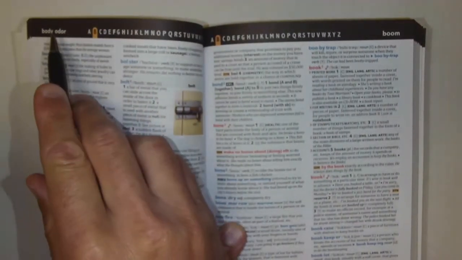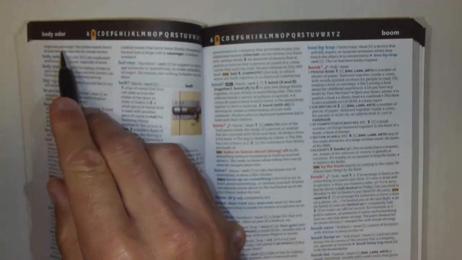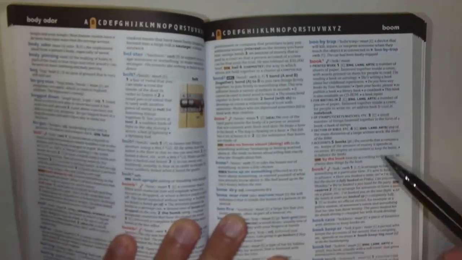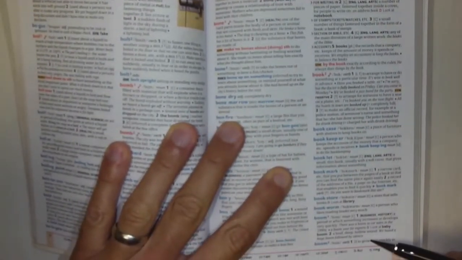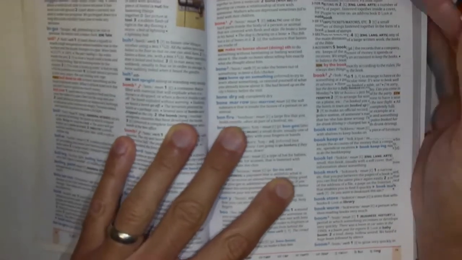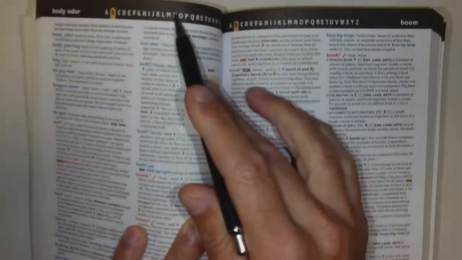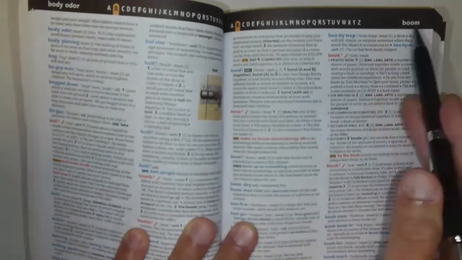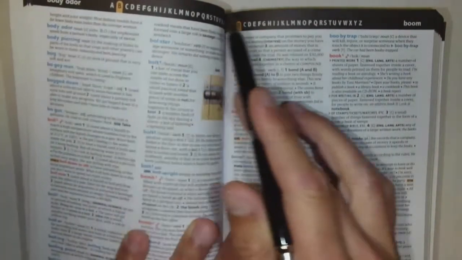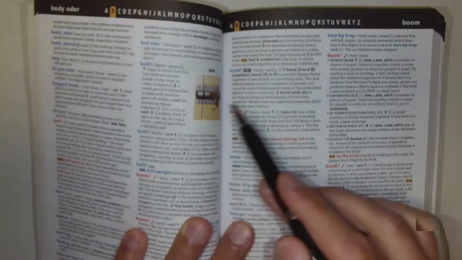So we've got body odor here, which is the first word here, and we have boom over here, which is the last word on the second page. This is helpful to see because then if you know you're looking for a specific word, if alphabetically it's in between these two terms, then you know it should be on one of these two pages.